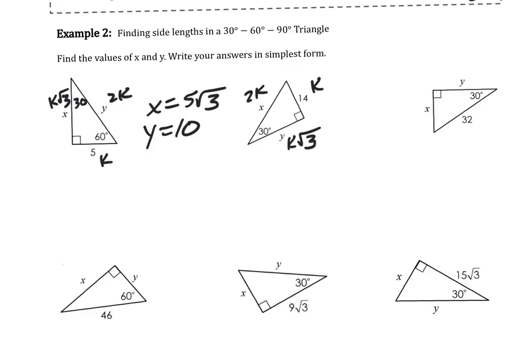This would be 2K. So on this one, we know that K is 14. That number is going to change over and over again, right? So then Y would be 14 radical 3. The hypotenuse would be 14 times 2, which is 28.